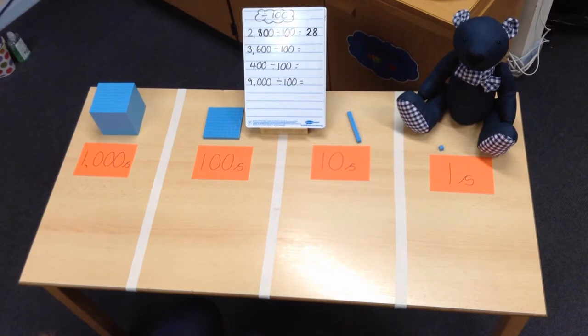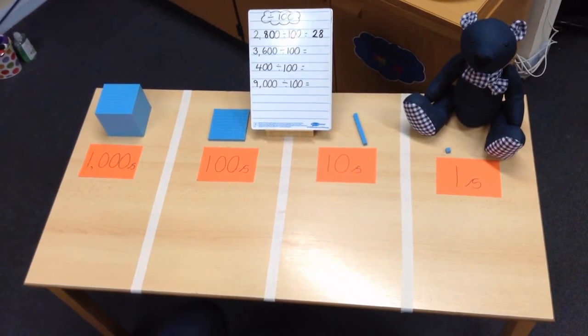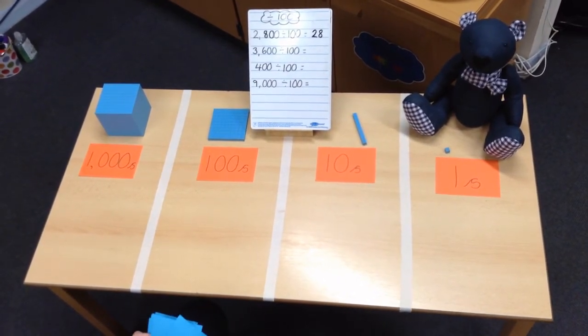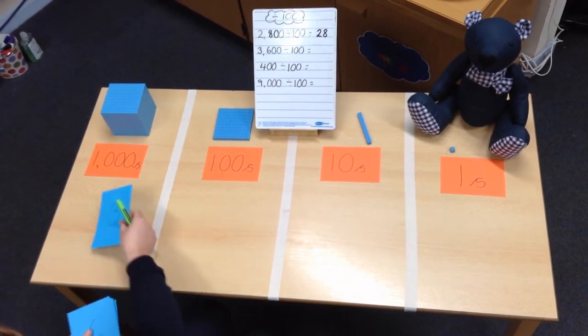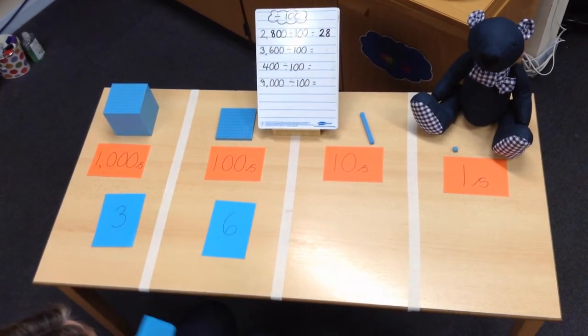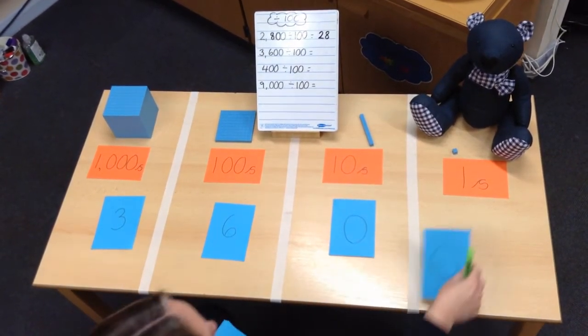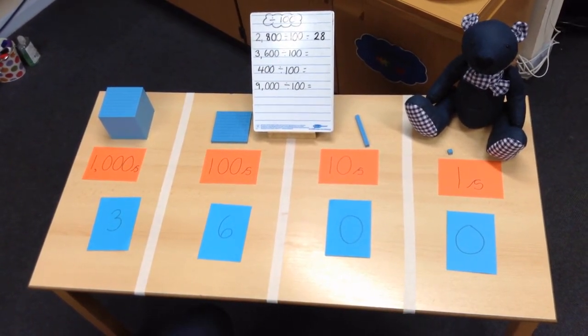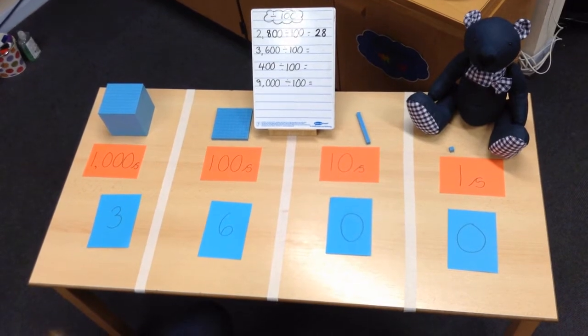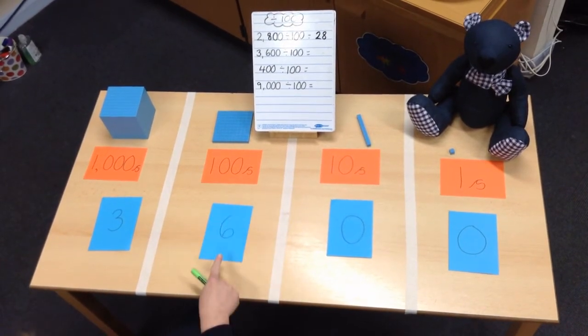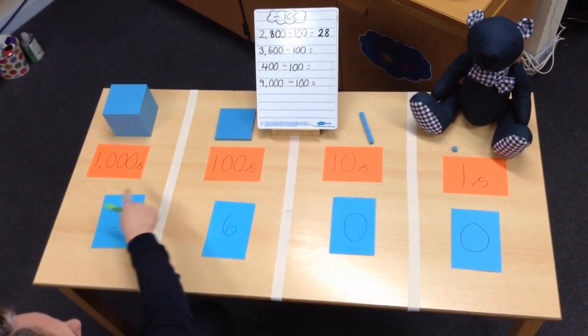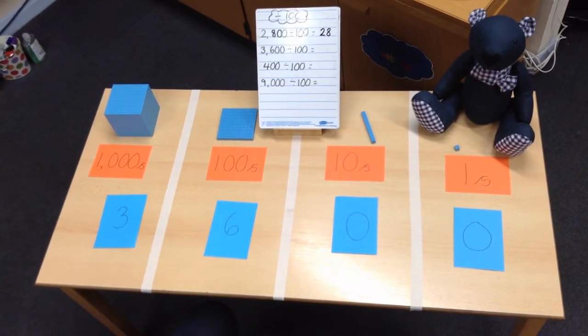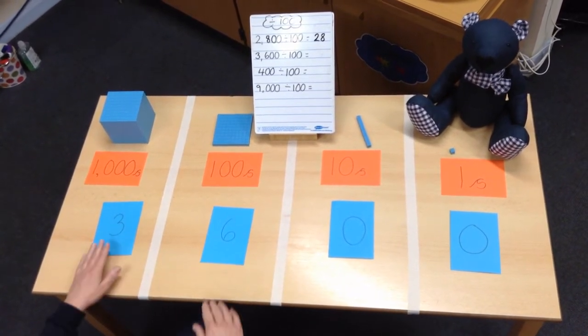Moving on to the second calculation, 3,600 divided by 100. We're going to divide it by 100. We're going to make it 100 times smaller. Can you predict how many hundreds you think there are in 3,600? Let's move our digits.